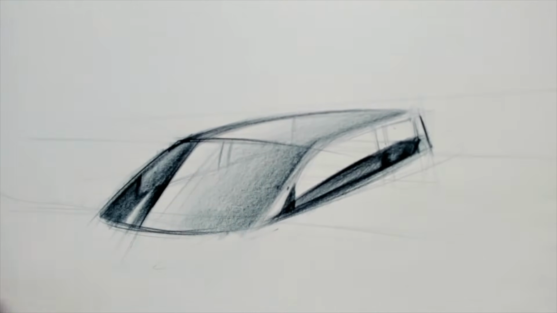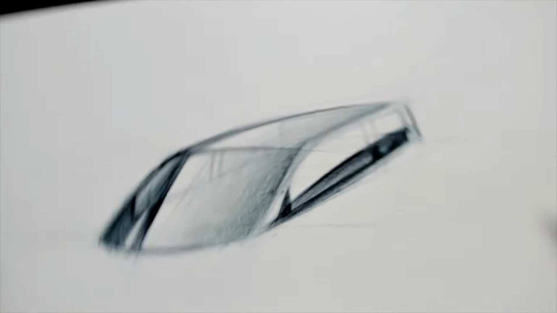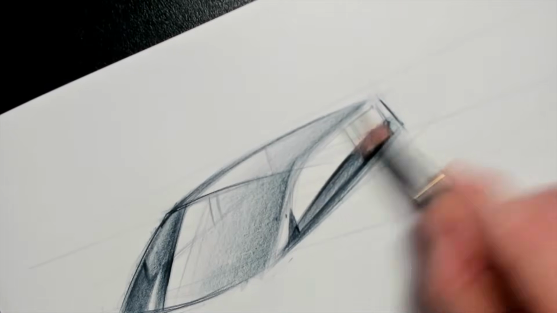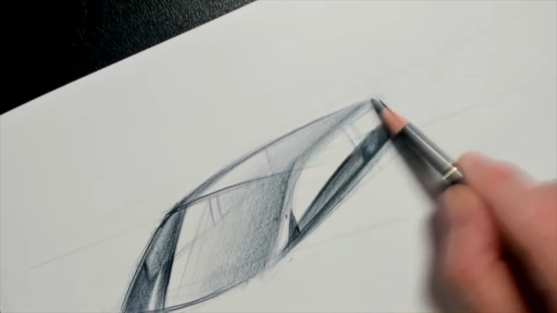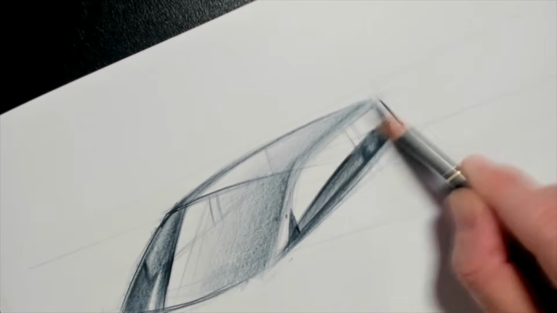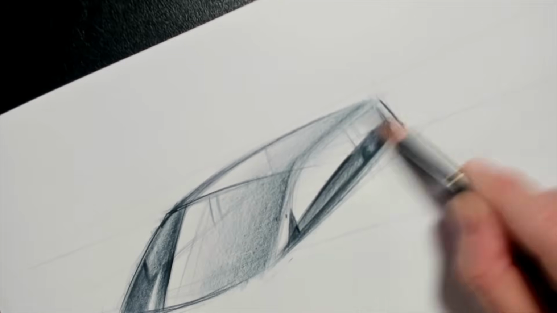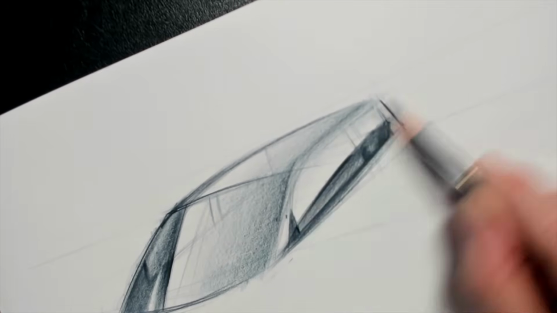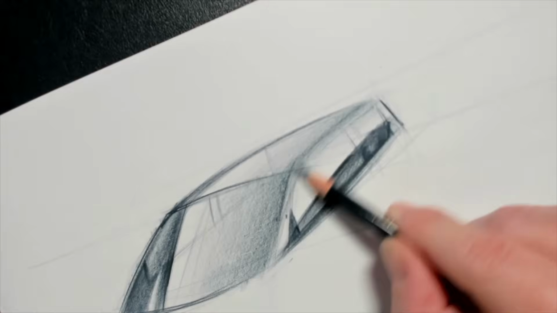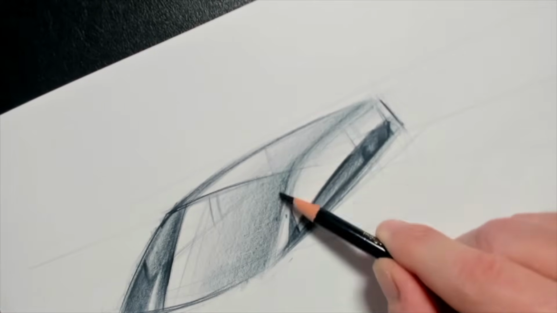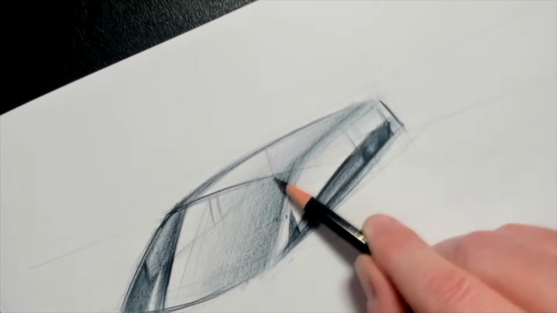Okay, so now we have our windshield. This area will be a little bit lighter. Still, we have our core, but it's gonna be lighter. You see, like that. Just a little. The reason is very simple. You remember the shading rule of the cube.